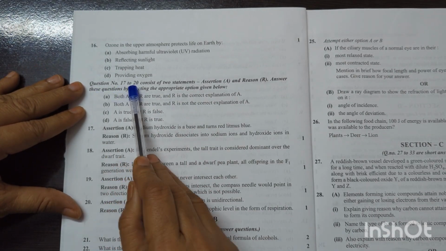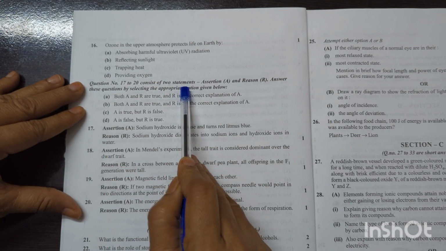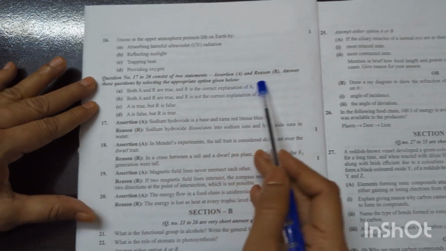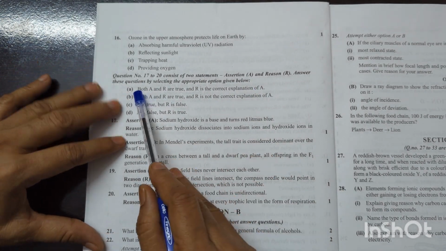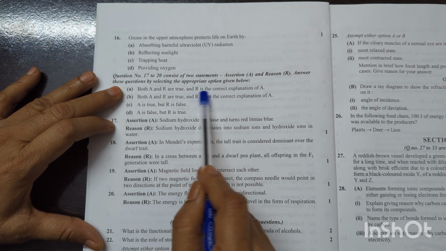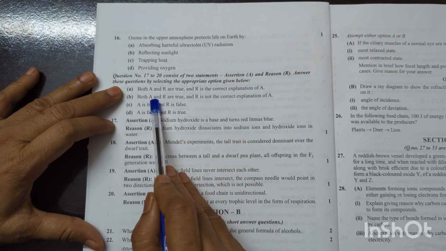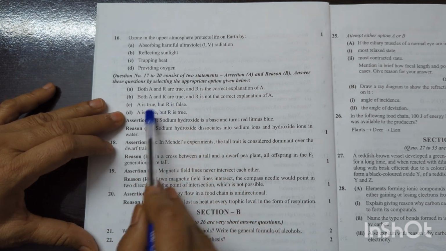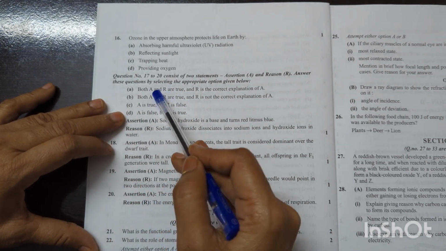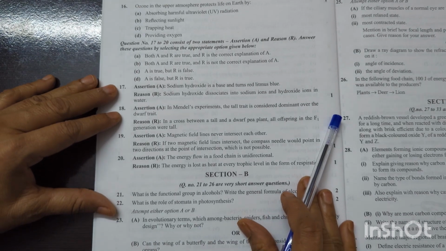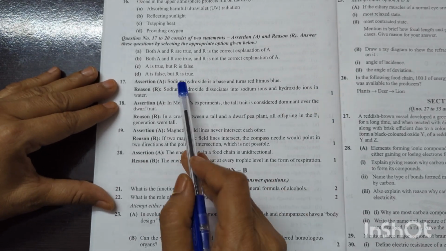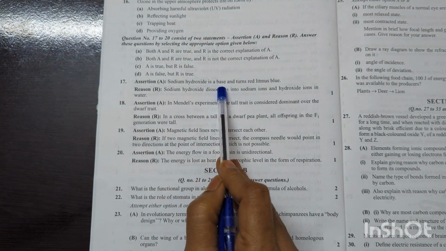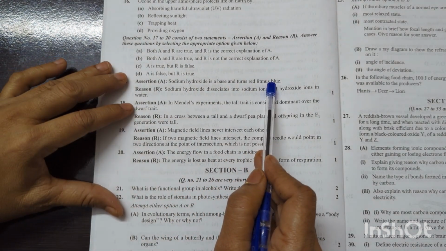Question number 17 to 20 consist of two statements, assertion and reason. Answer these questions by selecting appropriate option. So we are given here some option. Option A is assertion, reason, both are true and reason is correct explanation. Here both are true but reason is not the correct explanation. Assertion is true, reason is false. Assertion false, reason is true. So accordingly we have to choose. Let's see 4 questions. I'll try my best to answer them correctly. Assertion is sodium hydroxide is base and turns red litmus blue.